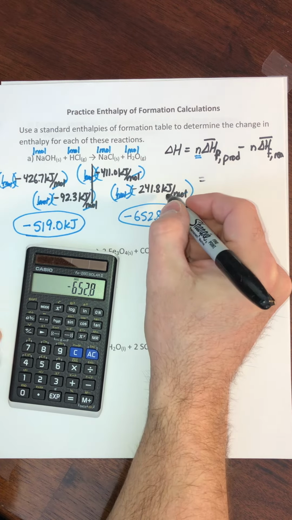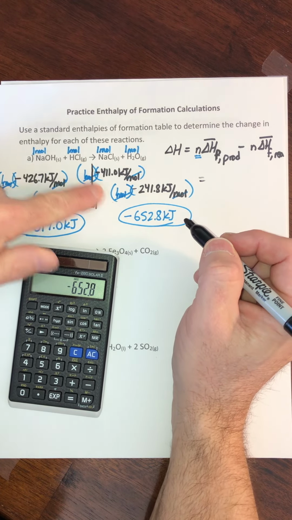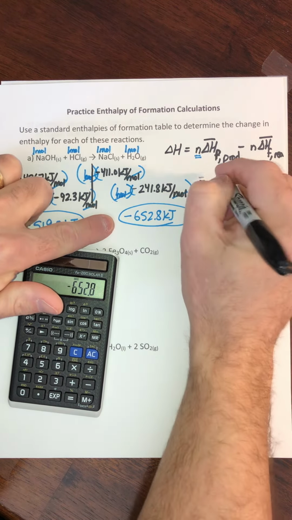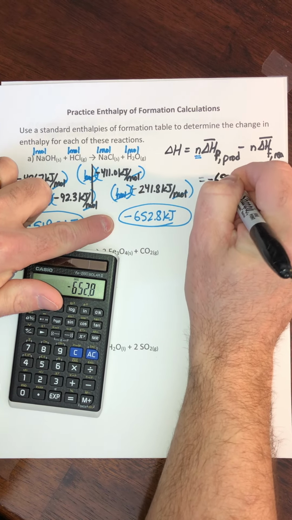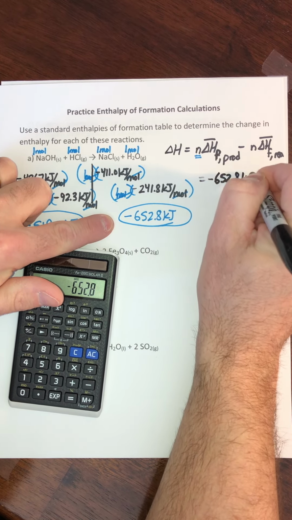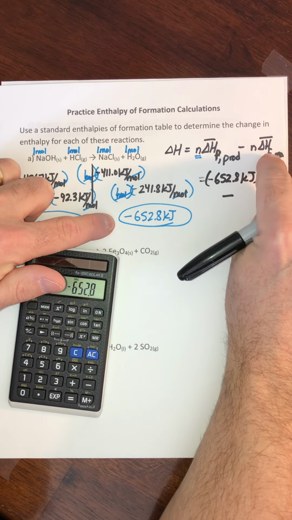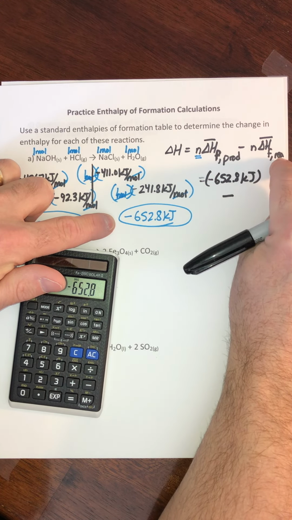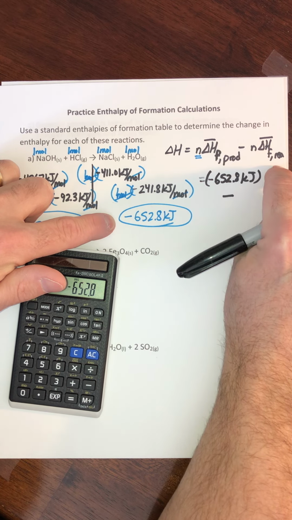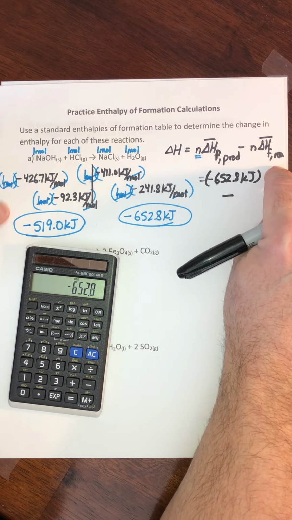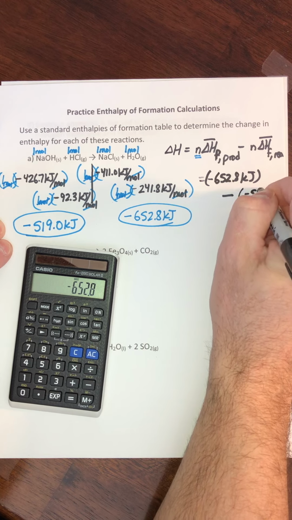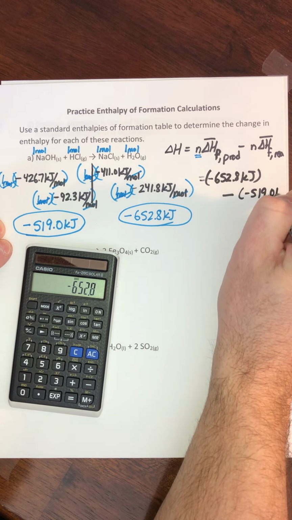Well, I've done all of that, right? I found the values, I multiplied by the moles. So this is just the minus 652.8 kilojoules. Minus the amount of heats of formation for the reactants times how many you have. Well, I've done that right here. So this would be a minus 519.0 kilojoules.